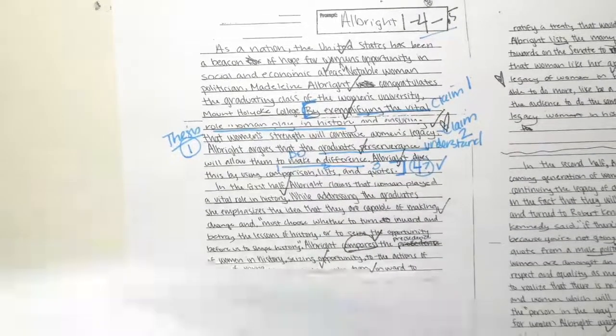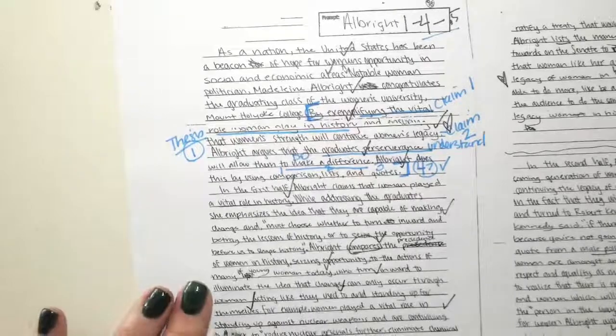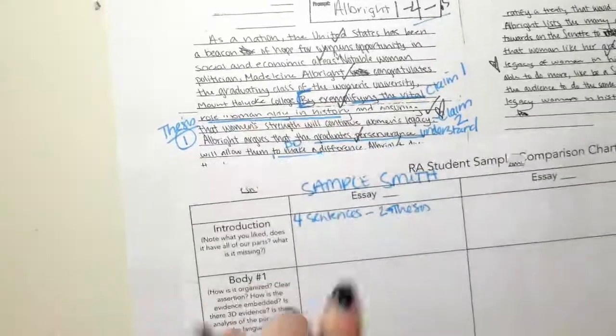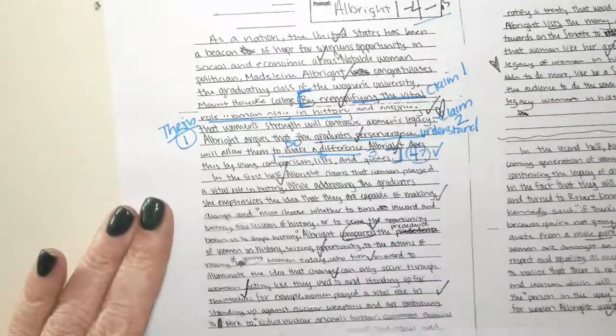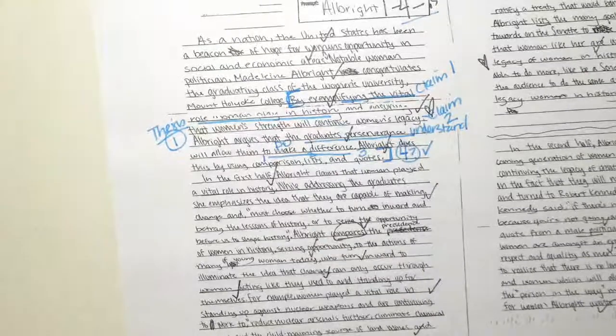So if we have four sentences and two are the thesis, talk to your partner. What does that first sentence do? Take it as in me, the reader. You're the grader, the scorer of this paper. Reading that first sentence, what does that show you about that writer that's writing this paper? Talk to your partner. What does that do?